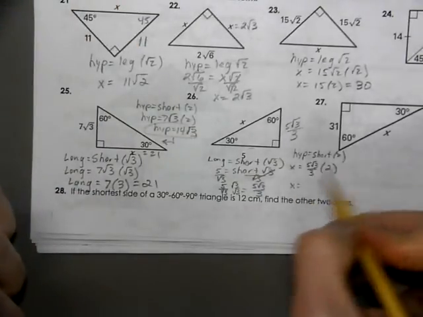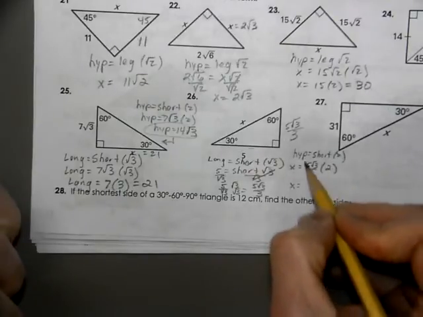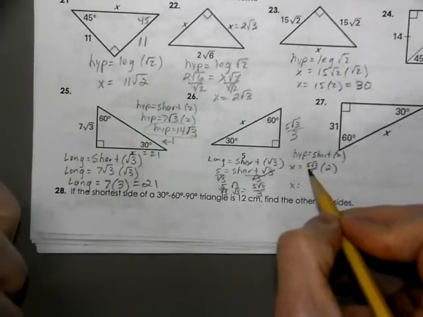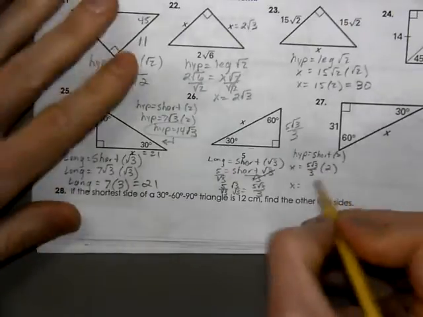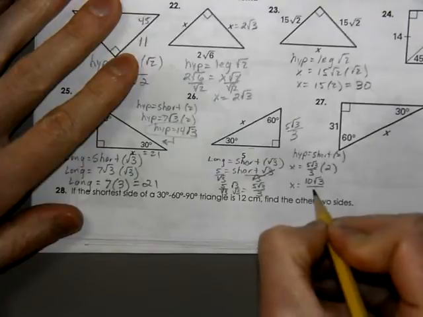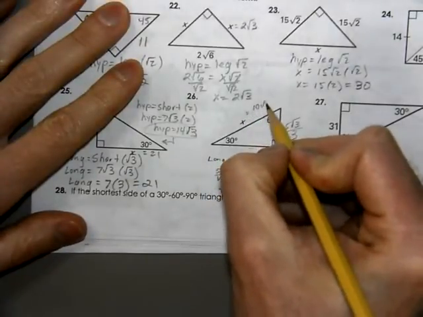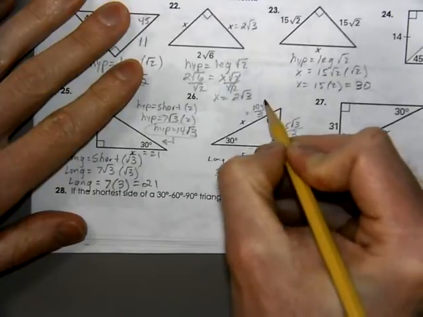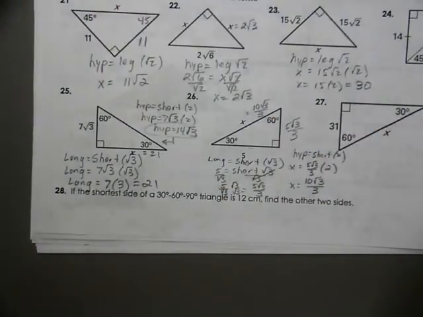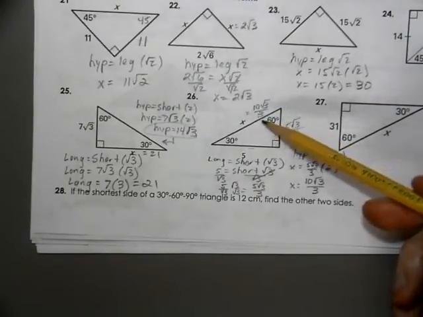If you multiply the top and the bottom, then we would get 10 over 6, which is reducible right back down to 5 and 3. But if we multiply just the top, then we get 10, and the bottom is still 3. So this is 10 root 3 over 3. Remember, we're leaving our answers in radical form. That means it has a radical in it, no decimals allowed.